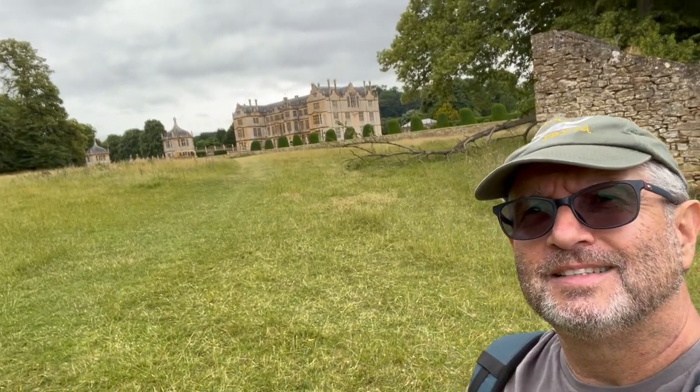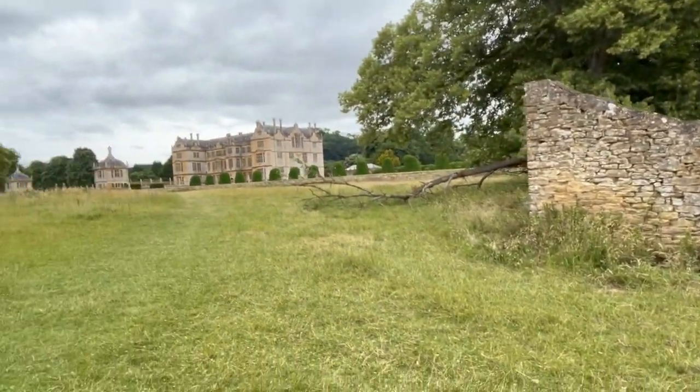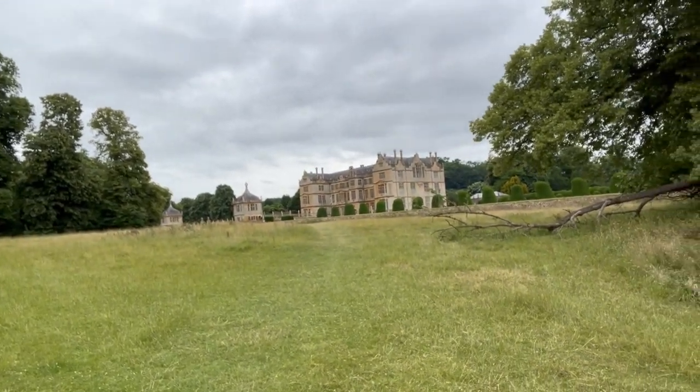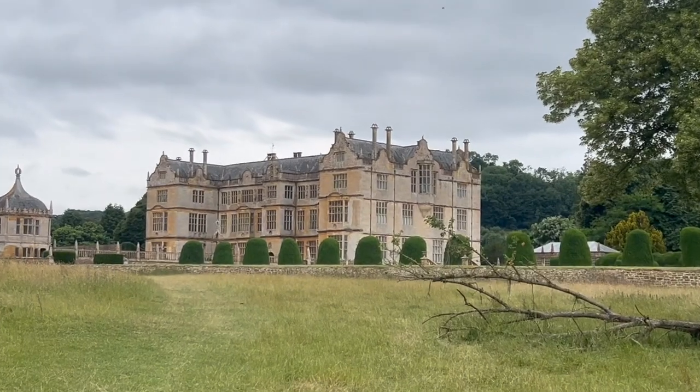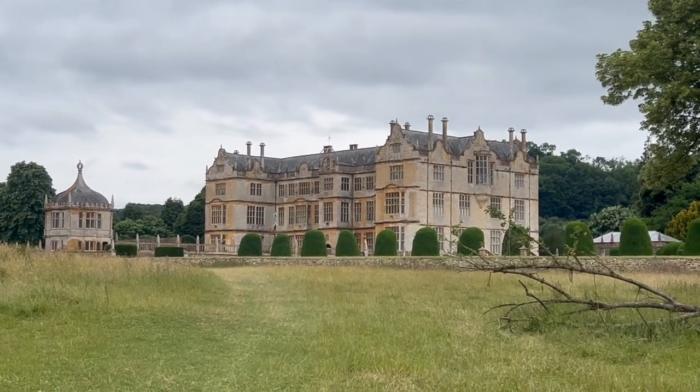Just coming round this wall here, that is Montacute House. It's a stately home. I'll just come up against it a bit here. There you go, you can see that a bit better now.